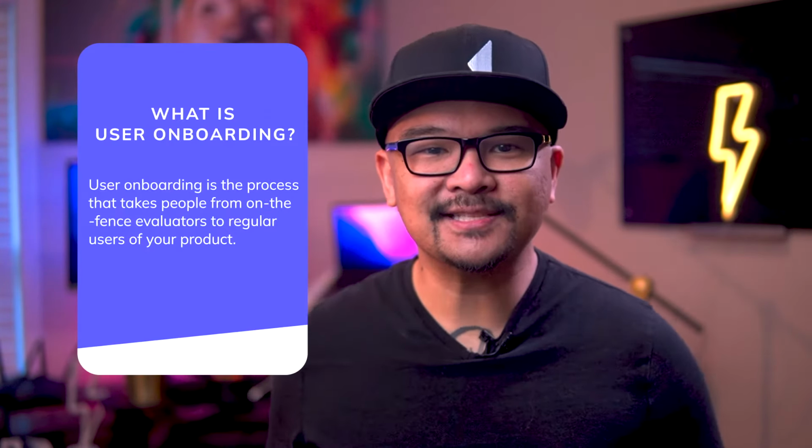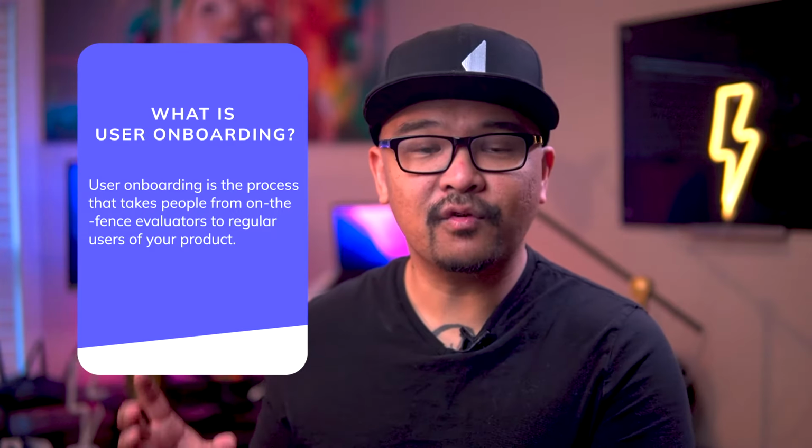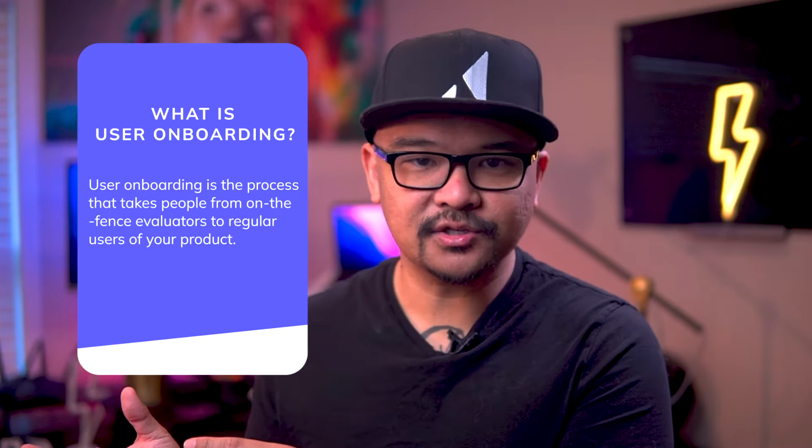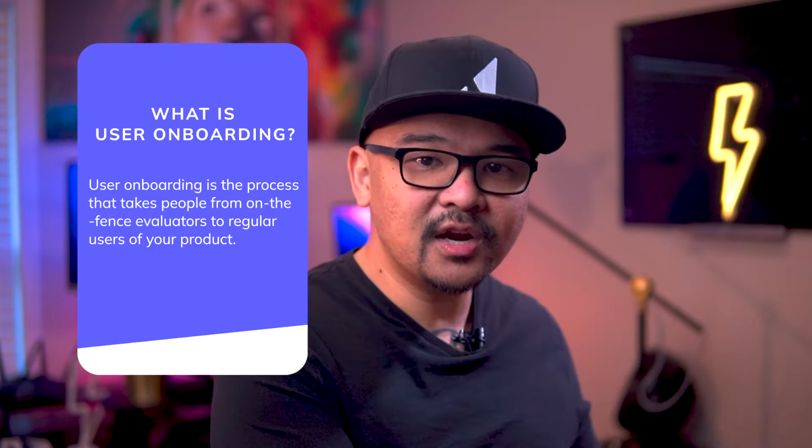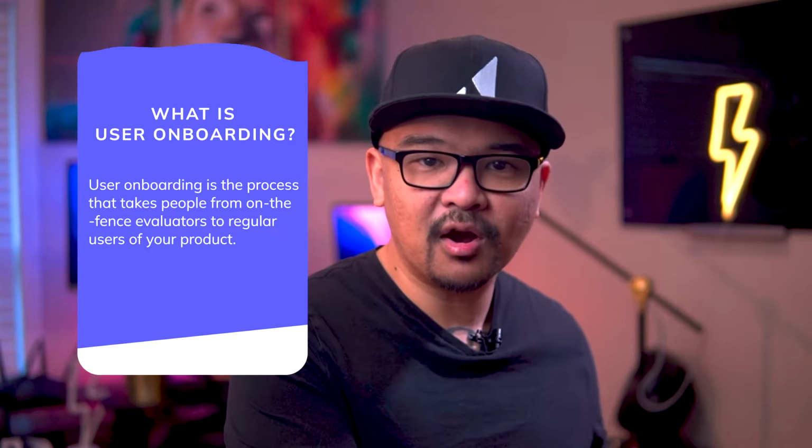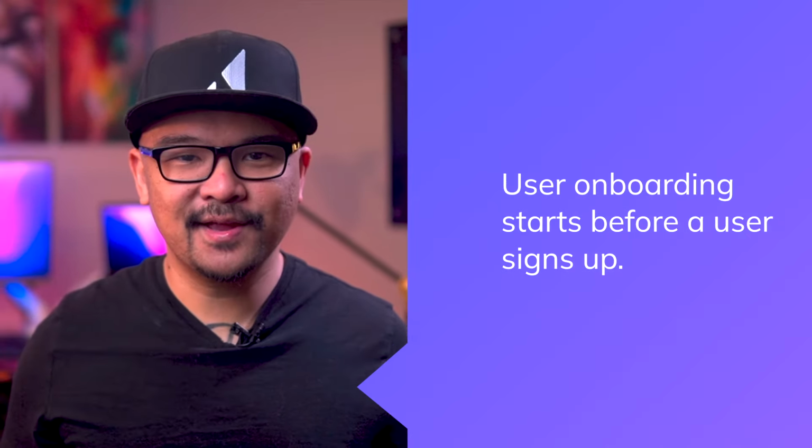Similarly for software, here's what user onboarding is. User onboarding is the process that takes people from on-the-fence evaluators of your product to regular users of your product. This process has three important implications. First, user onboarding starts before a user signs up.